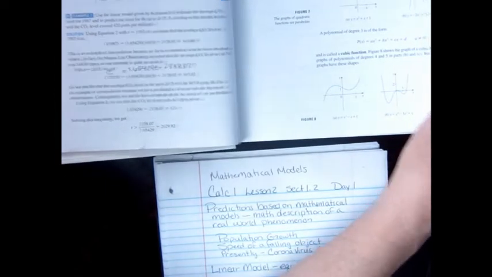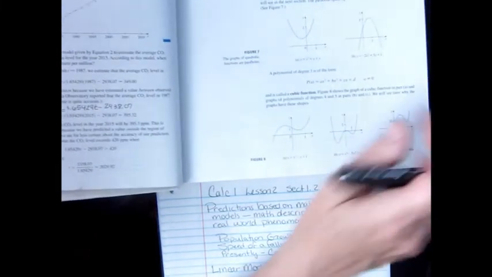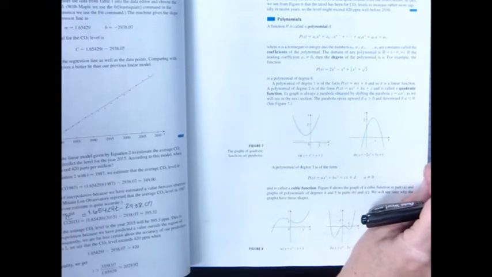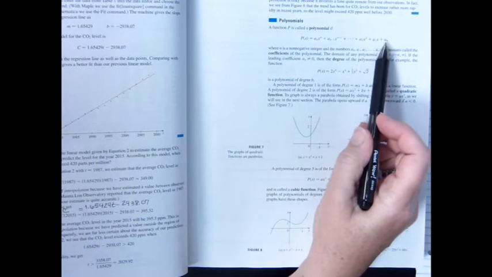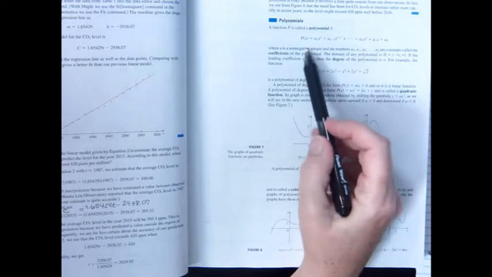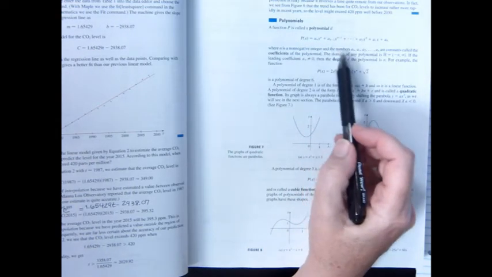Now, we're going to talk about the next kind, which is a polynomial model. Again, I'm going to stay here with the book because it has some really good pictures, and I told you before I'm not the best artist. So we have a polynomial model. You should recognize this from the definition of a polynomial.